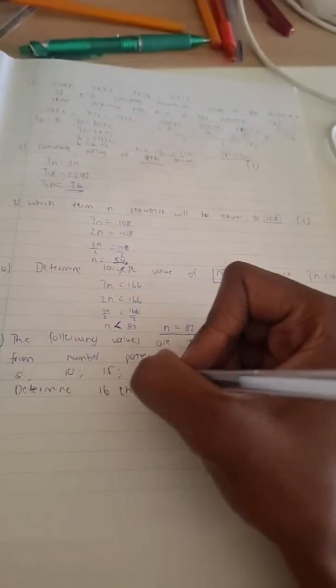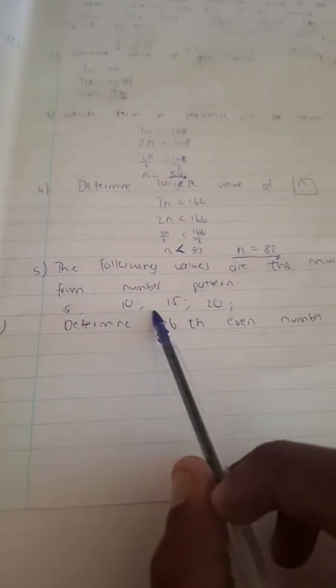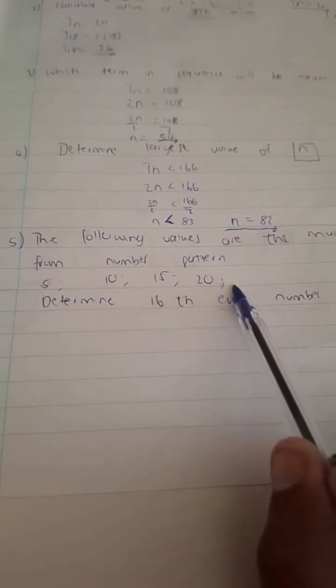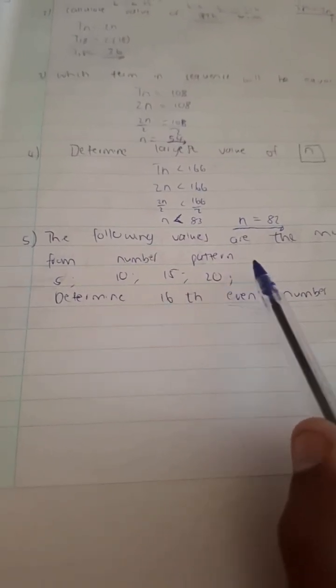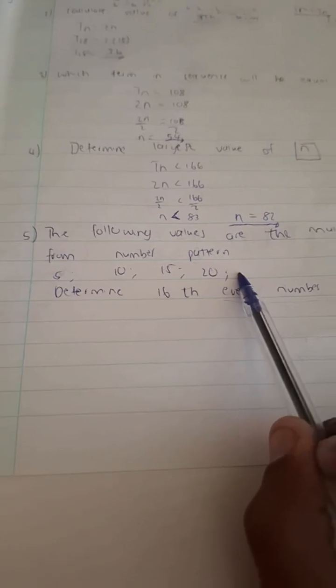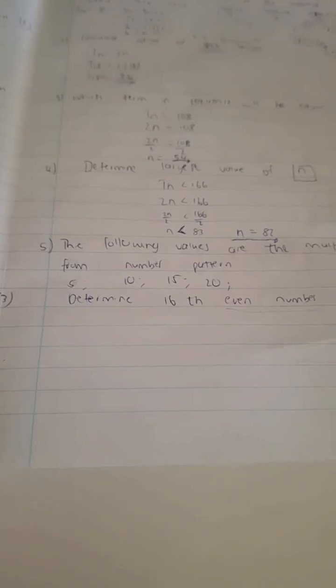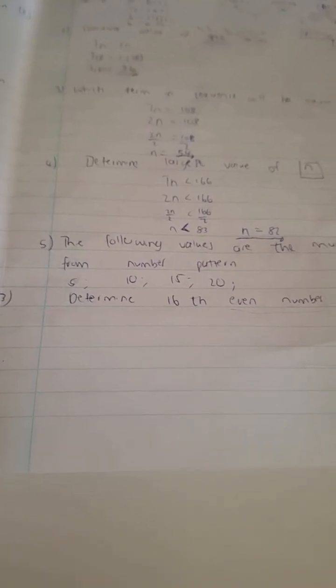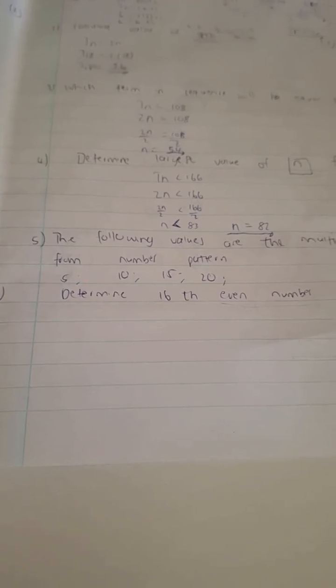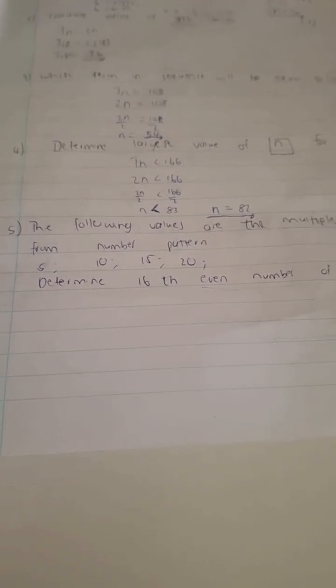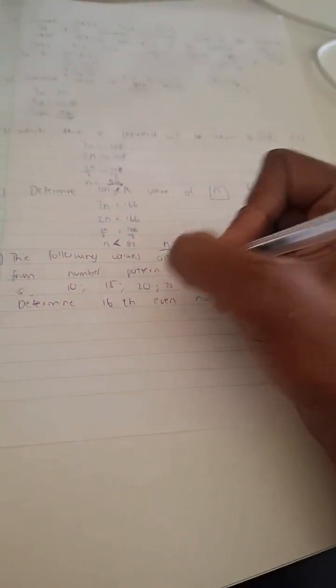Since this is multiples of 5, will the next number be odd or even? First, what is the next number? And then secondly, is it odd or even? Yes, it's 25 and it's odd.